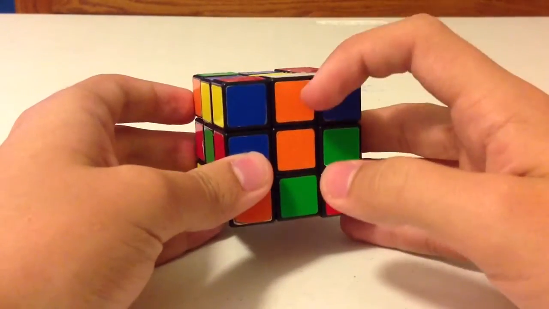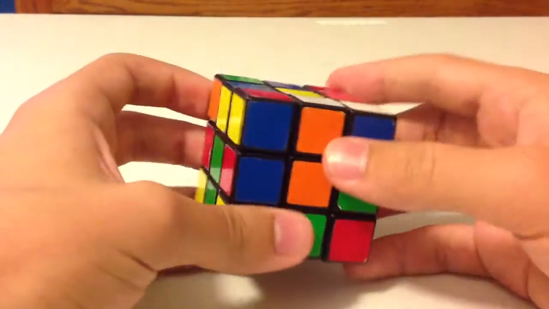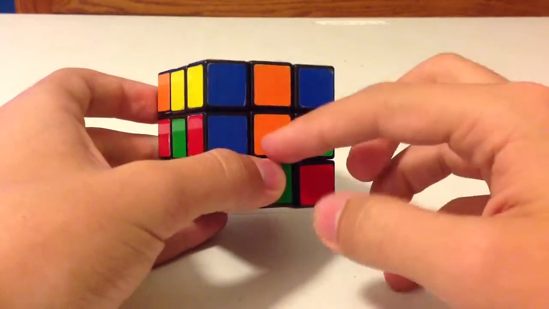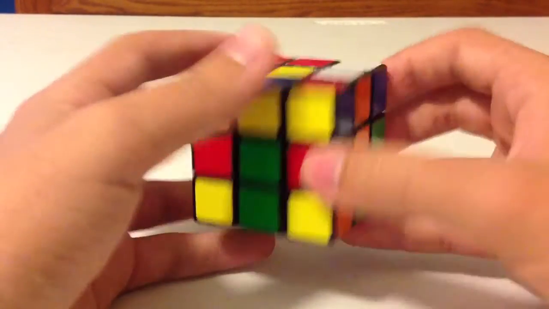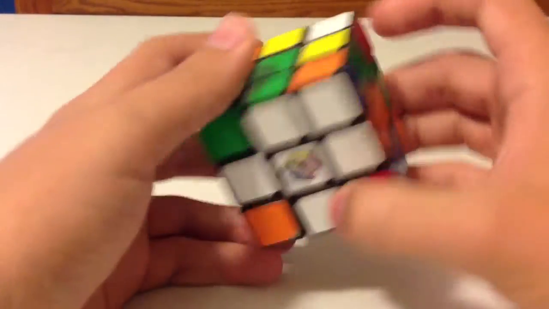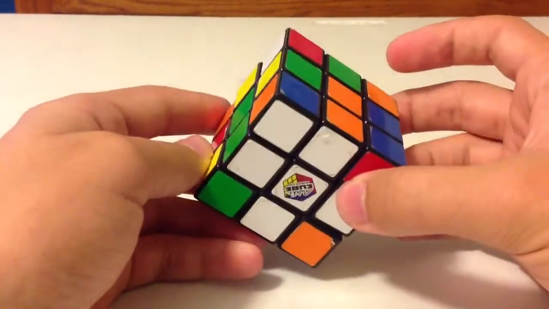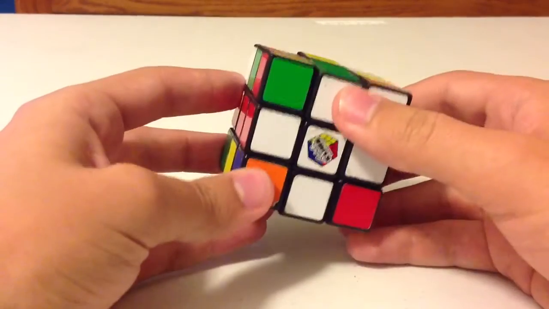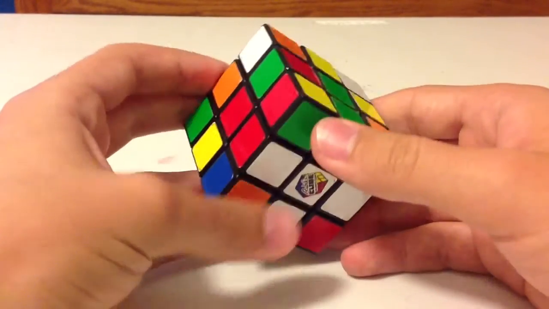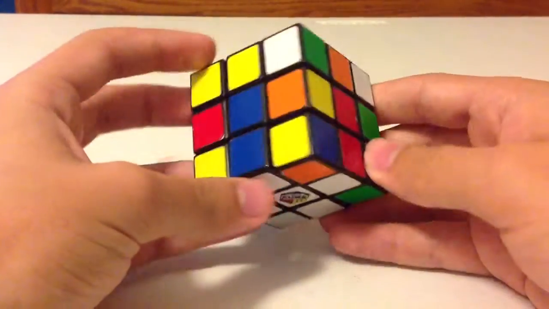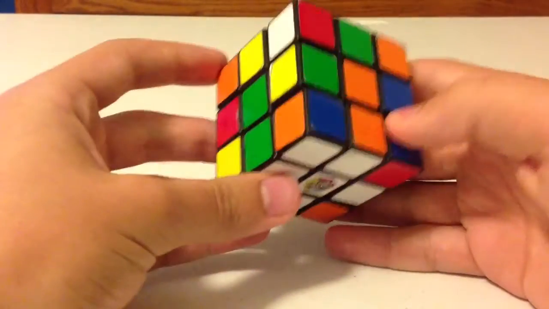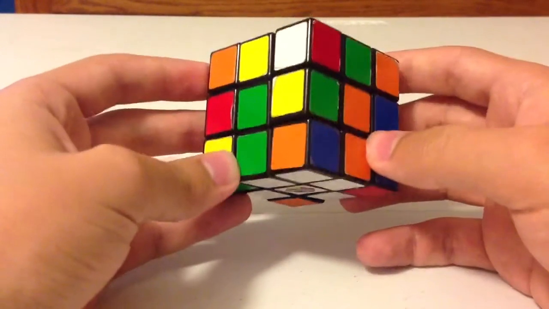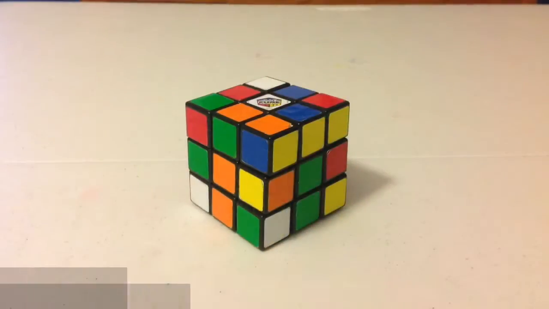Finally, the orange center. The orange edge. Match up orange with orange. It already is. Perform a 180-degree turn, and voila! The white cross is solved, because all four of the white edges match up with the white center, and then their corresponding colors match up with their centers. This is what you should get once you finish.